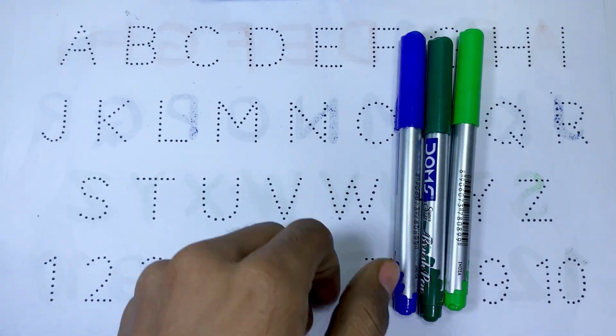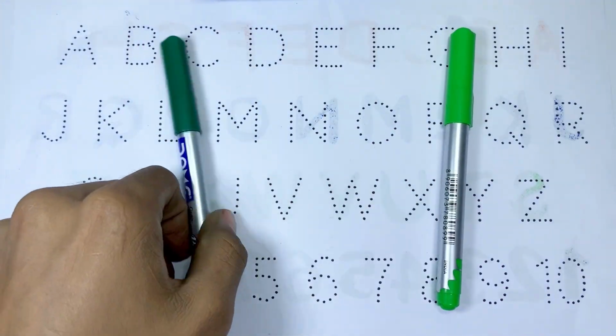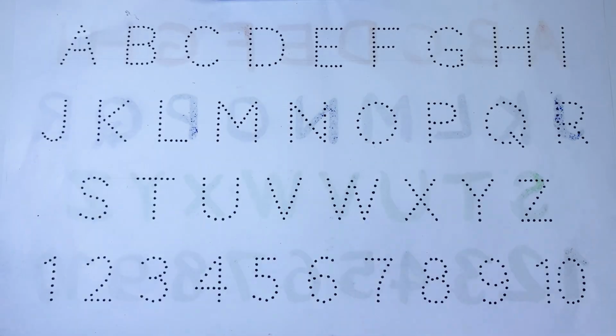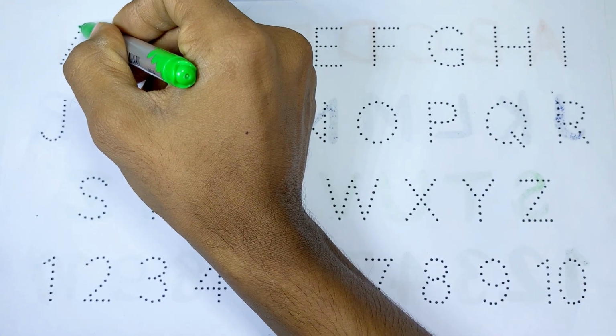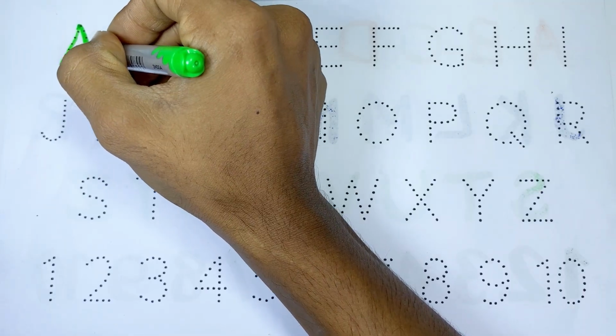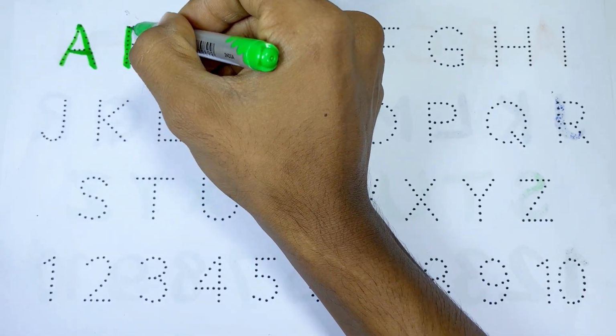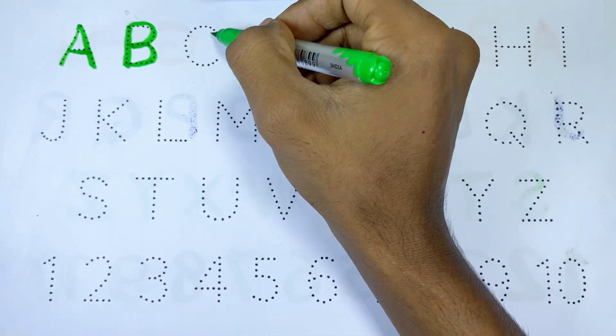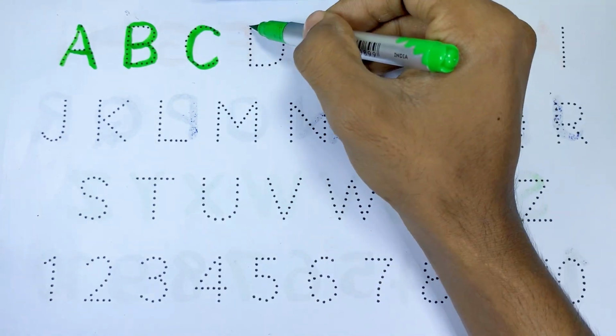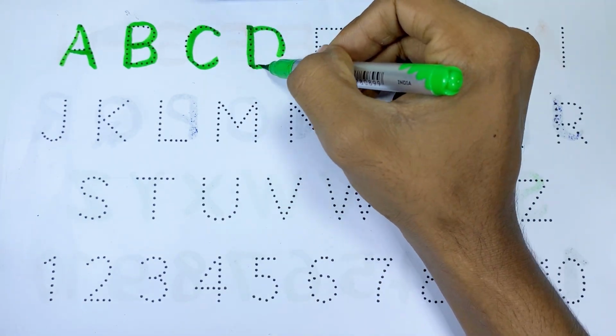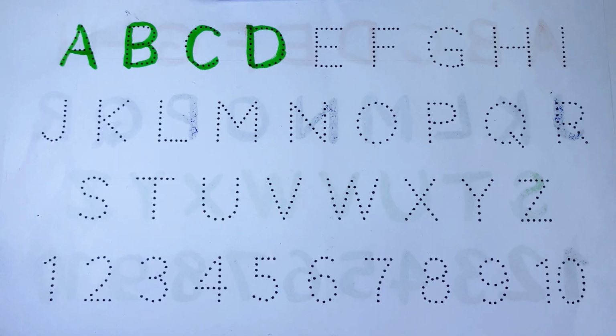color, pink color, blue color, green color, and light green color. Okay, so now you draw A. A for apple. B for ball. C for cat. D for dog. Okay, so now you draw E.